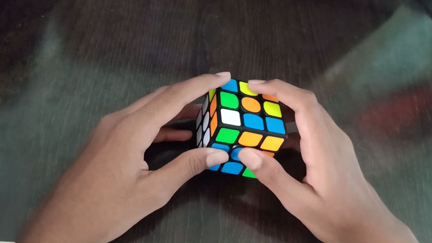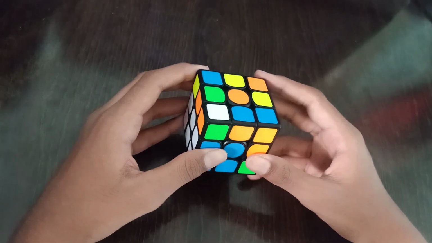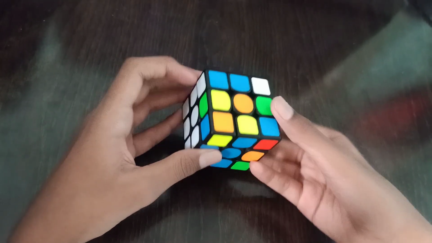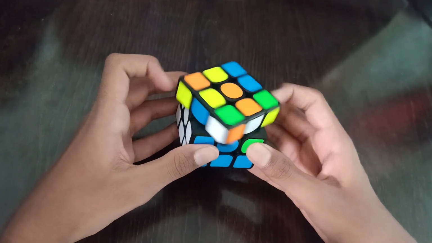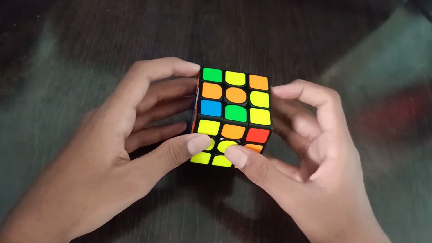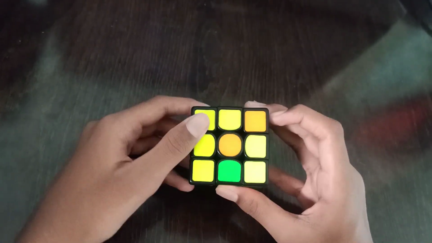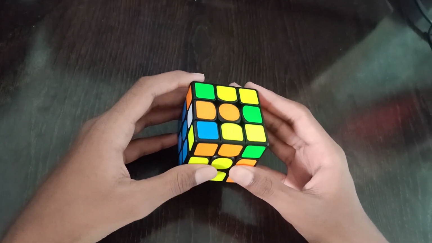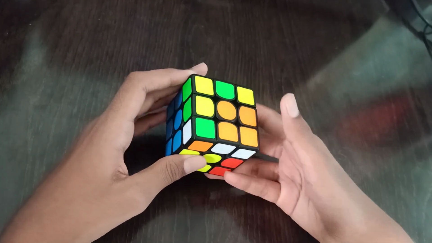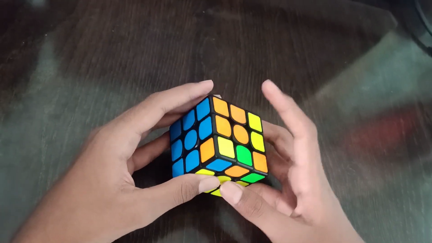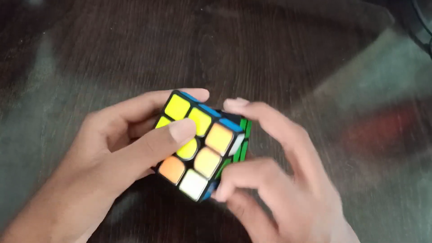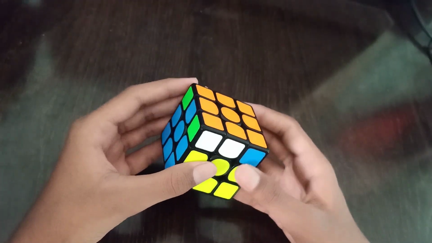Then we have this pair, so we would do a R prime U R and insert. We see that this pair is paired, so we would insert and again insert by R U2 R prime. Then we have our OLL, PLL.